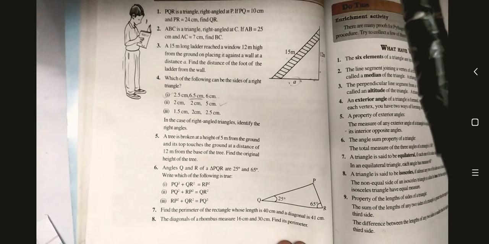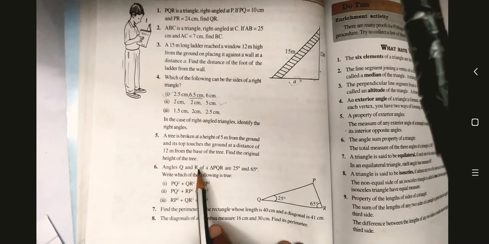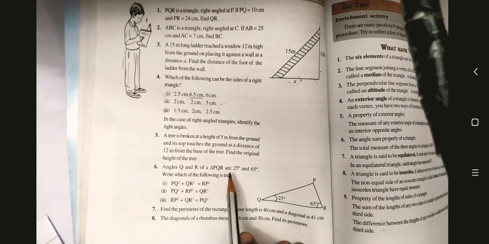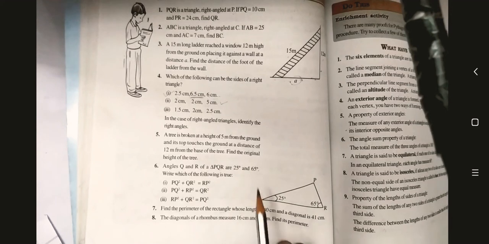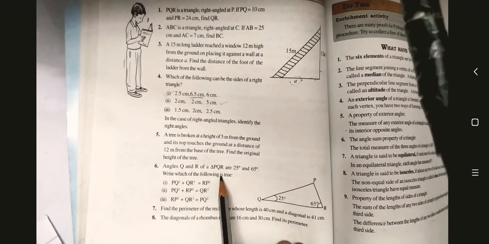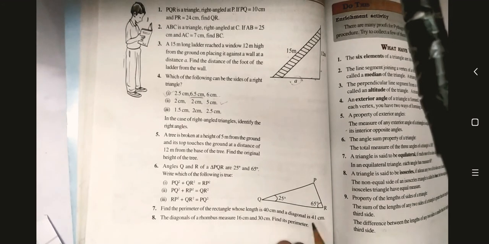Now let's move to the sixth question. This is really simple. Over here, angles Q and R of triangle PQR are 25 degrees and 65 degrees. Which of the following is true? Now look at this triangle. Here one angle is 25 degrees, another angle is 65 degrees. What is the sum of 65 plus 25? The sum is 90 degrees.